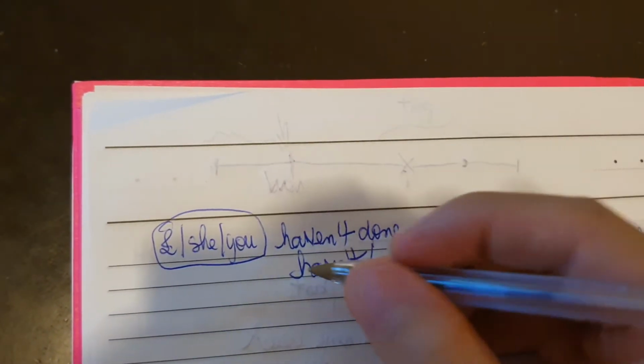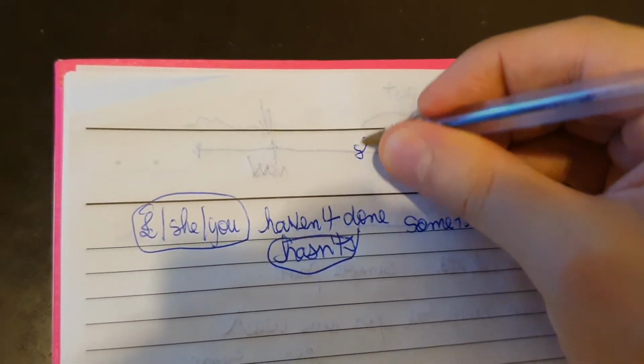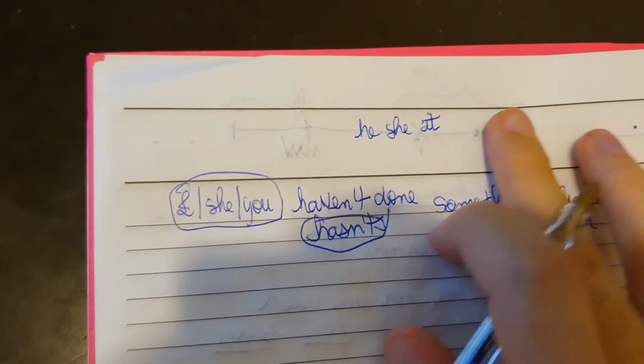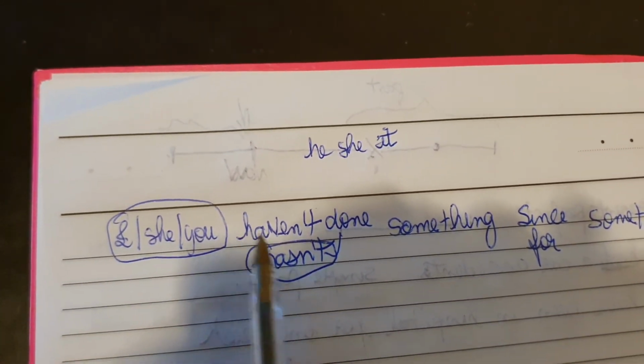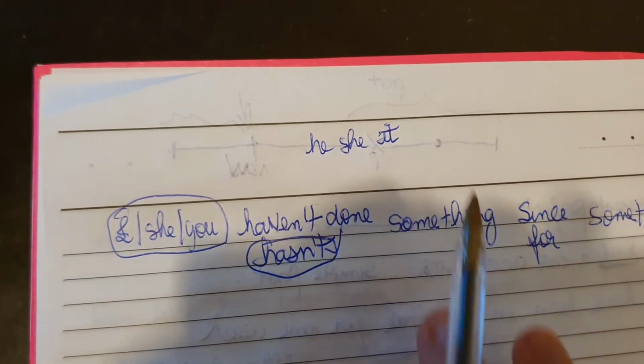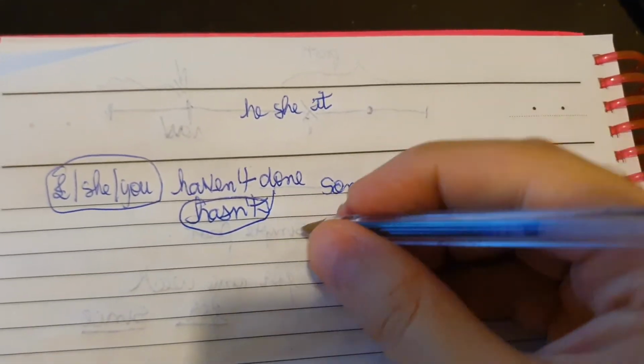Just remember, hasn't is used only for he, she, or it. All the other pronouns you use have. So I haven't, you haven't, we haven't, they haven't. So if you have this pattern, you must use the present perfect tense. It's not possible to use the present perfect continuous. All right?